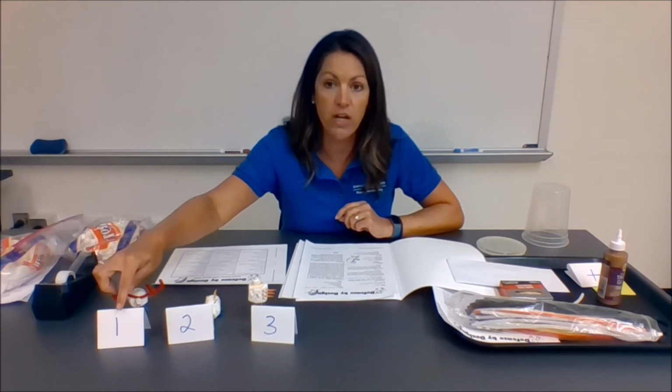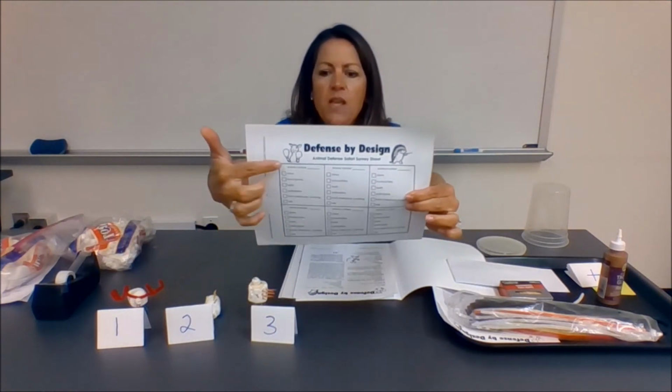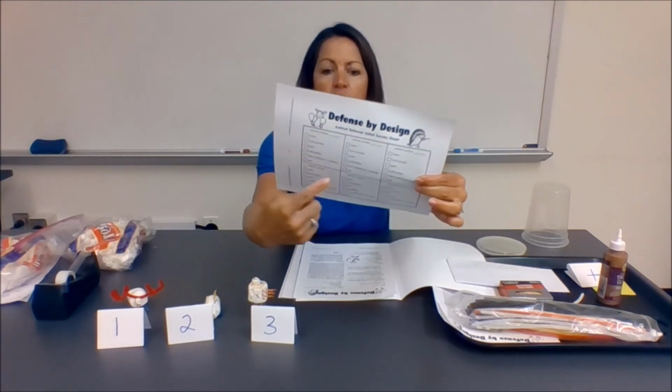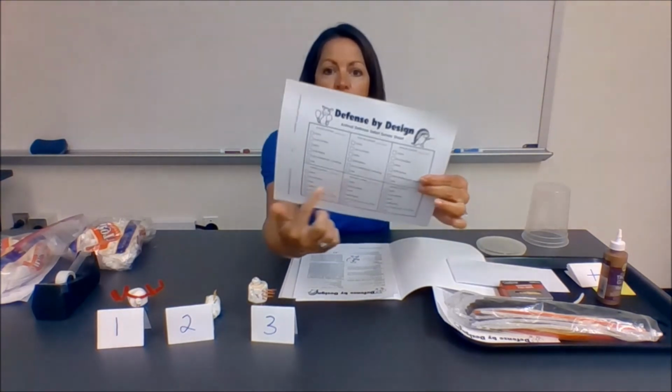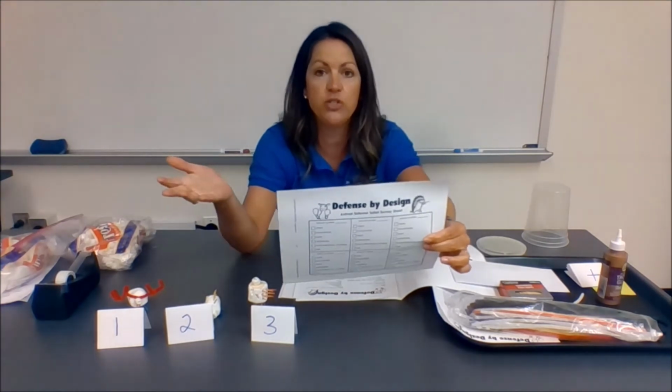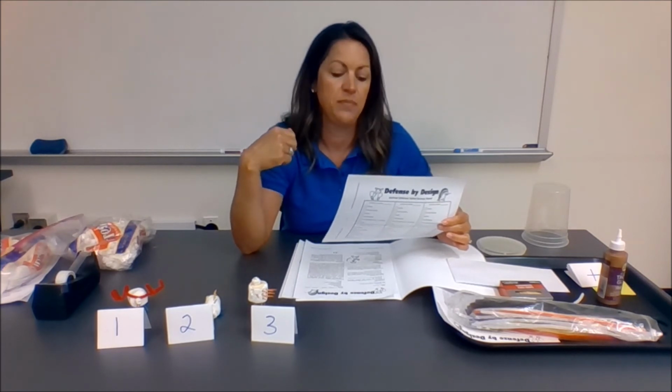So animal 1, I'll show you an example of the sheet. It says the animal's number, so they put a 1. Here'd be animal number 2 or 3 or 4 or 5, 6, however many sheets you're going to need. If you're not letting every child make their own, of course you would need fewer of these to be able to get around the room.